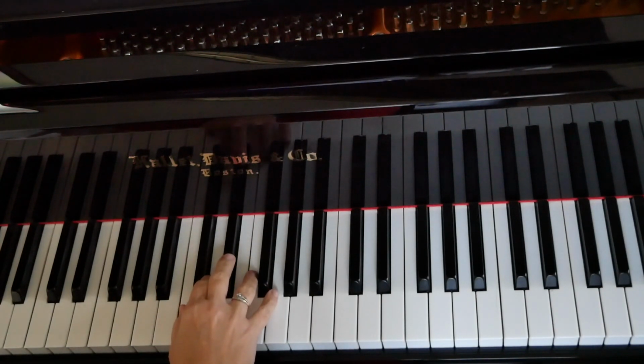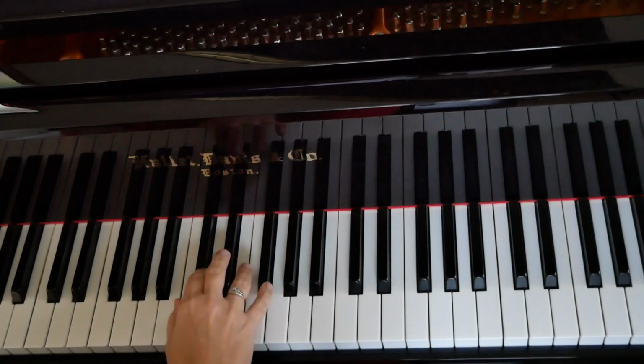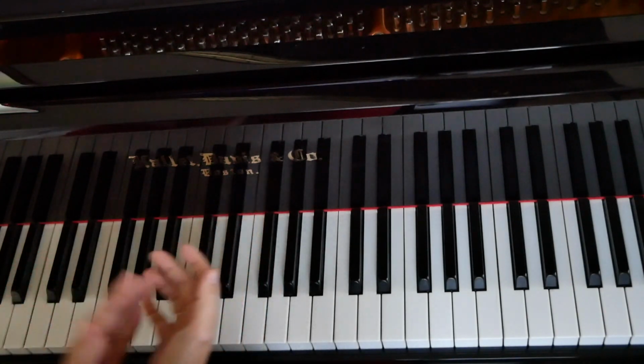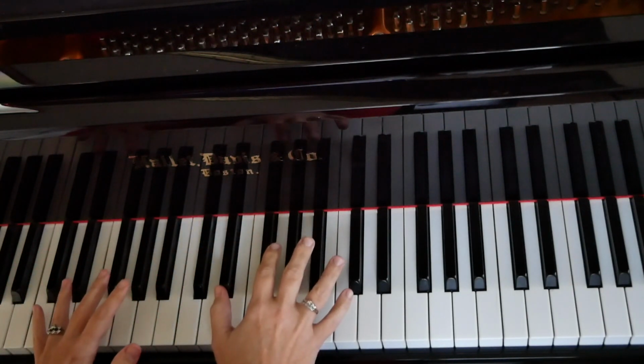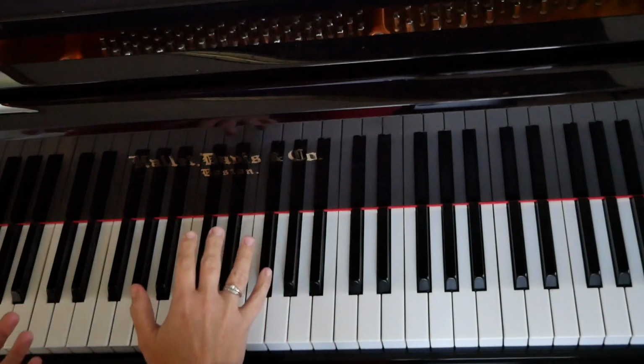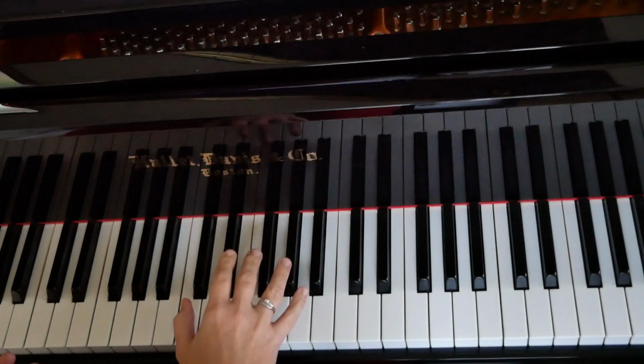Today we're going to play through all of the natural minor scales and name every note of every scale. It's the first day that we're not in the major scales anymore, but I don't want you to be afraid of minor scales because really they're just major scales.